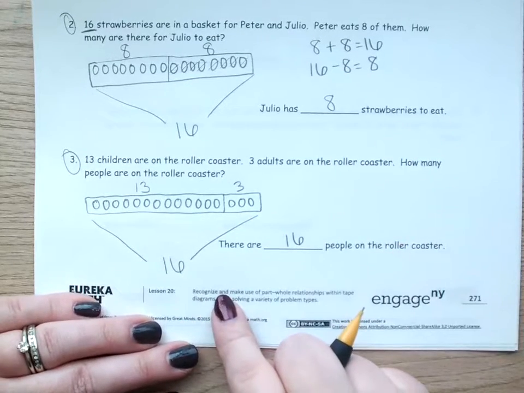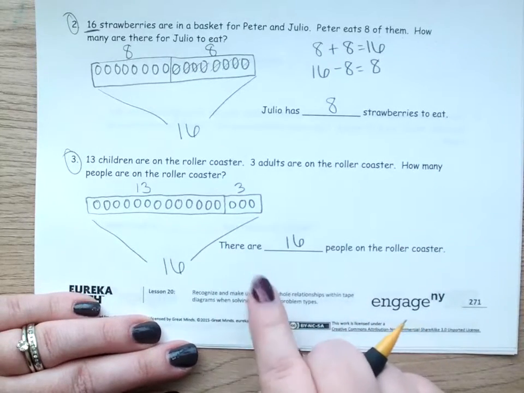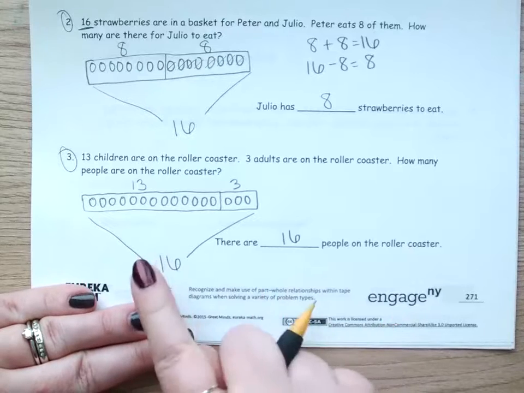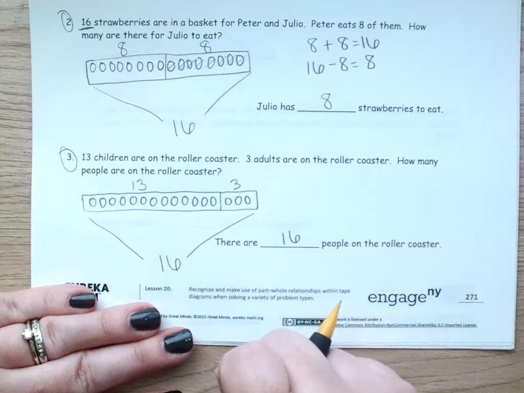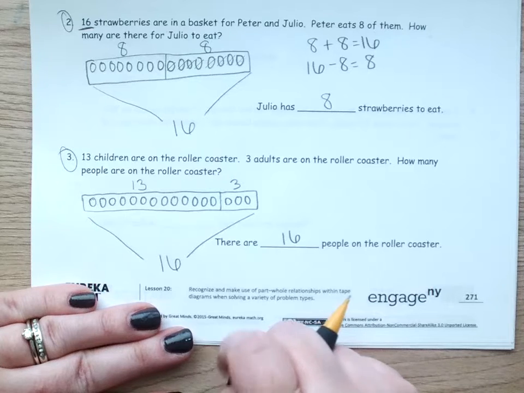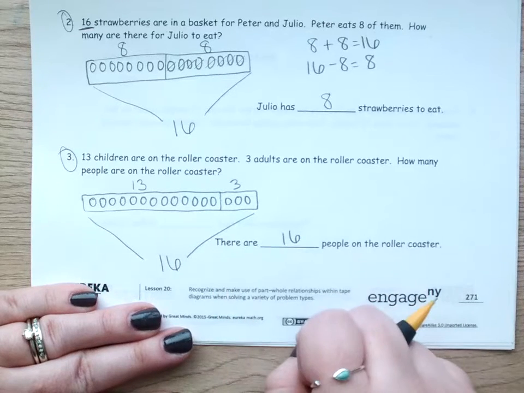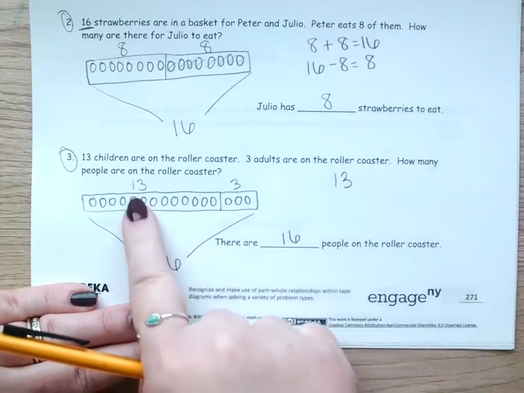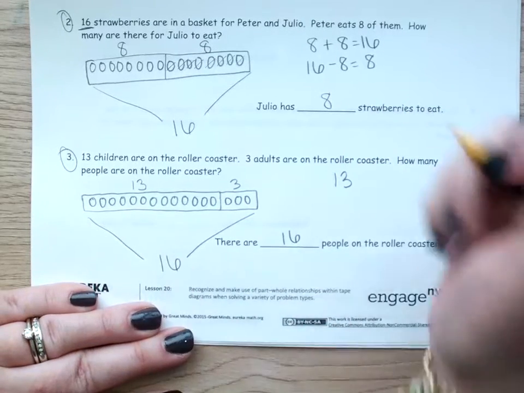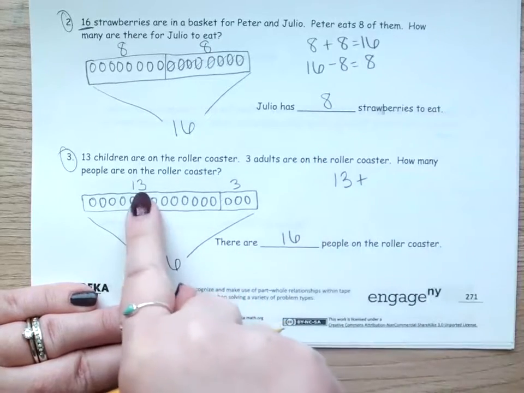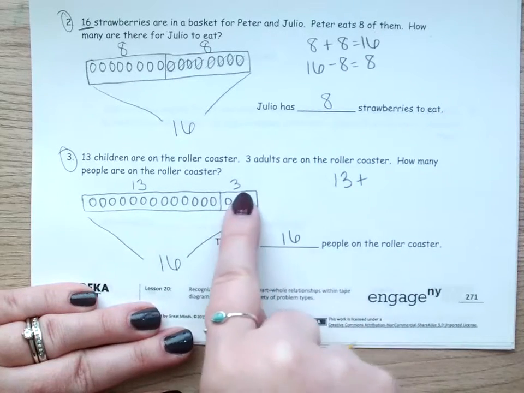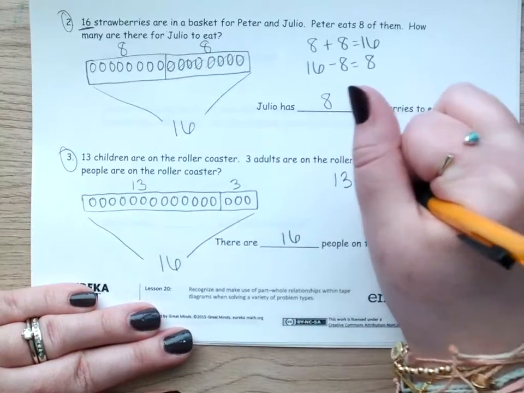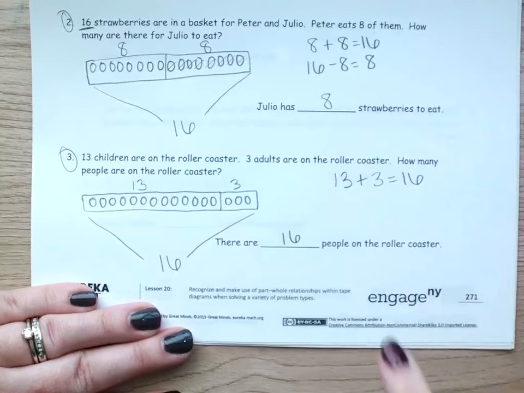Now on this one, it makes sense to do an adding number sentence, but it doesn't really make sense to do a takeaway sentence because there are no people getting off the roller coaster. So we're just going to write an adding sentence. We're going to do part, part, whole. So part, 13, my other part is 3, and my whole is 16, my altogether.